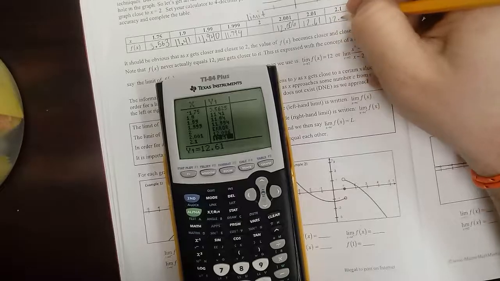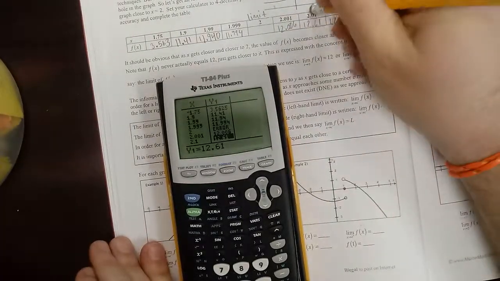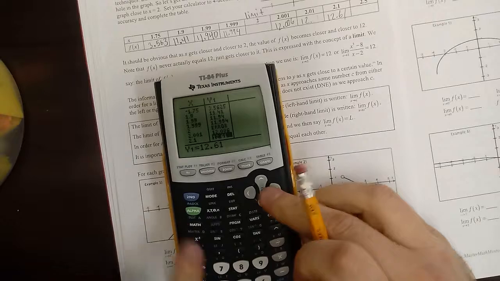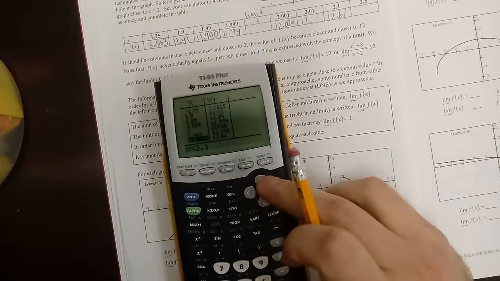Oh, that's 12.61 right there. Okay. But what you're going to notice, potentially, you might not notice.